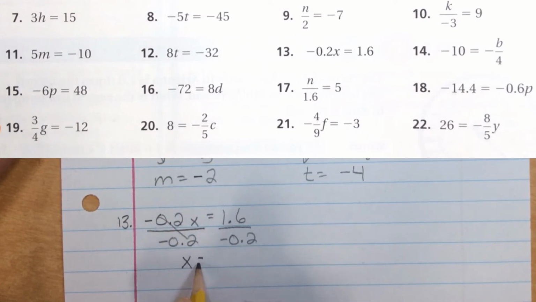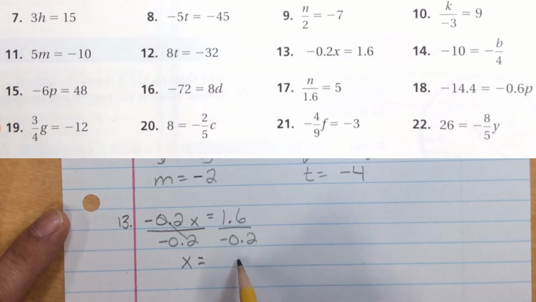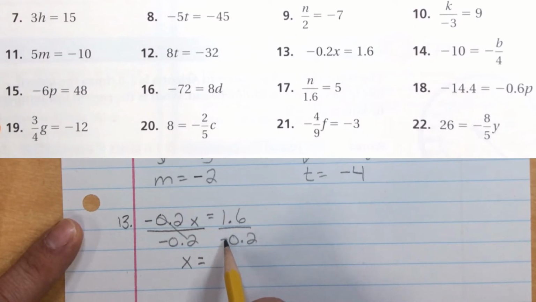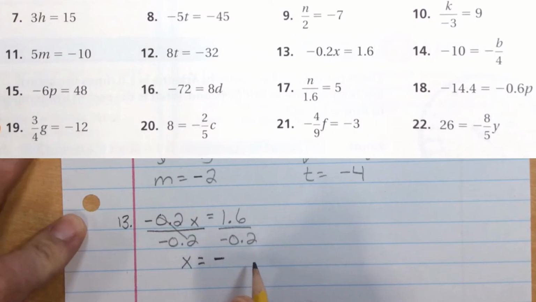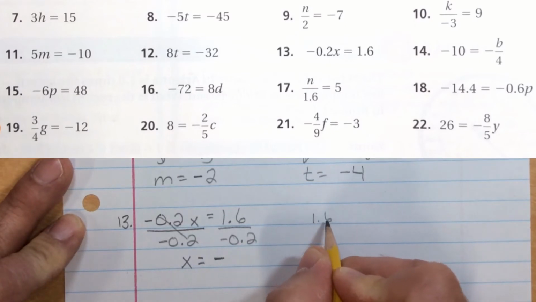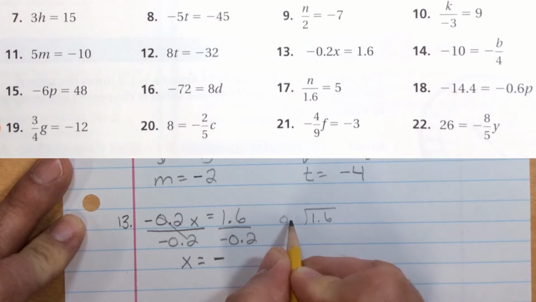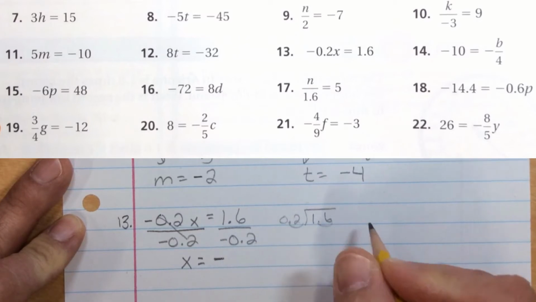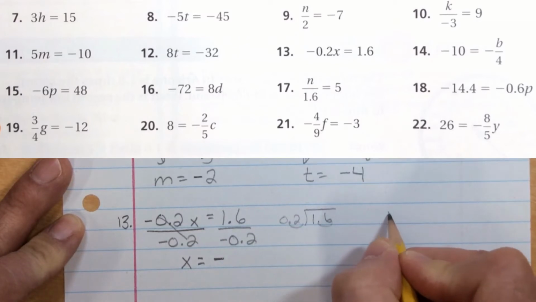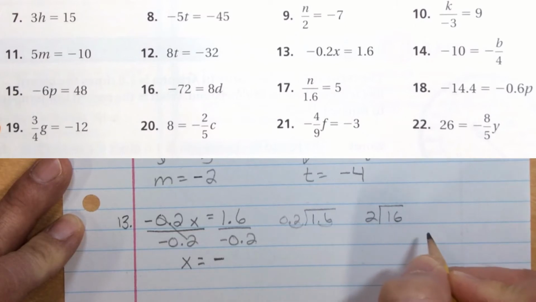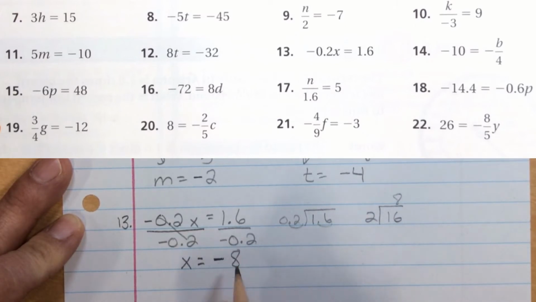These cancel, leaving me with x. Now here, let's take these rules one step at a time. It is division, so don't think it's subtraction here. Remember, it is division. So one of each, so my answer is going to be negative. And now I've got 1.6 divided by 0.2. Move the decimal, which makes this problem 16 divided by 2, which of course is 8. Put that over here. X equals negative 8.